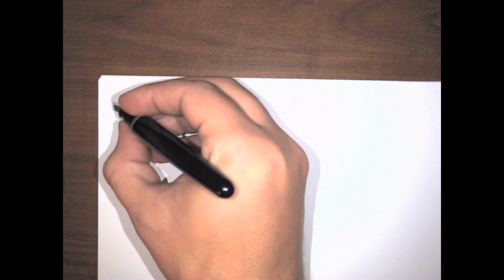All right, let's practice both of these directions. So one where we have to find the components, and the other where we have to find the angle.